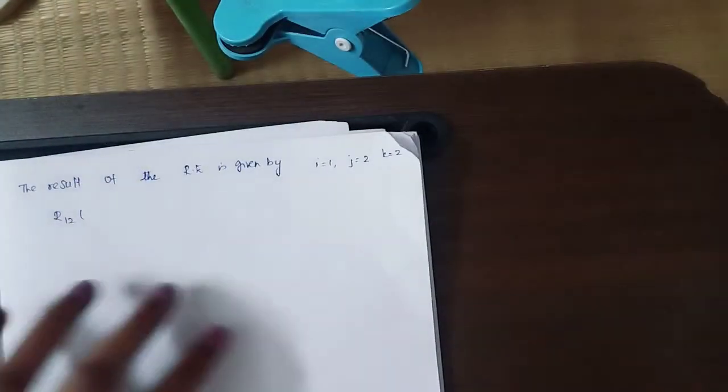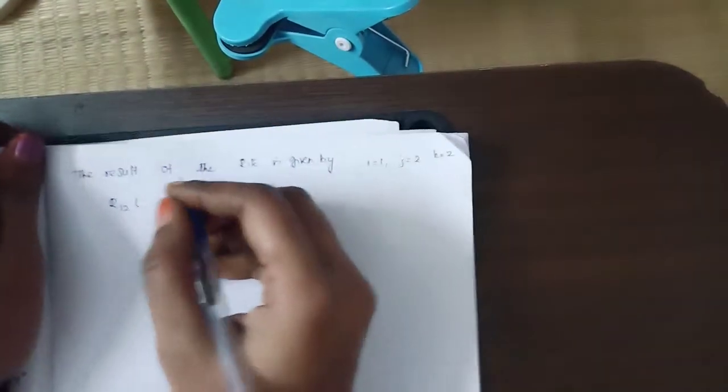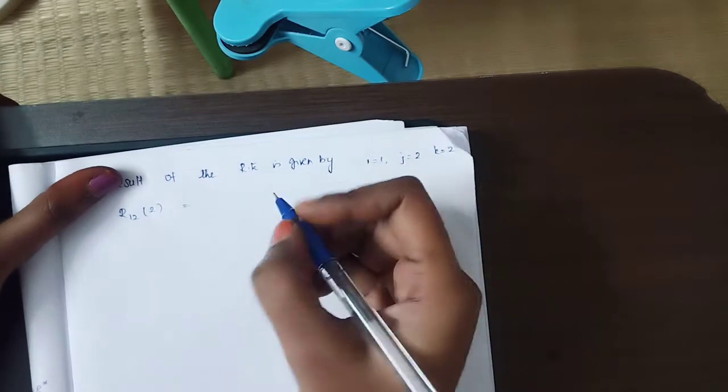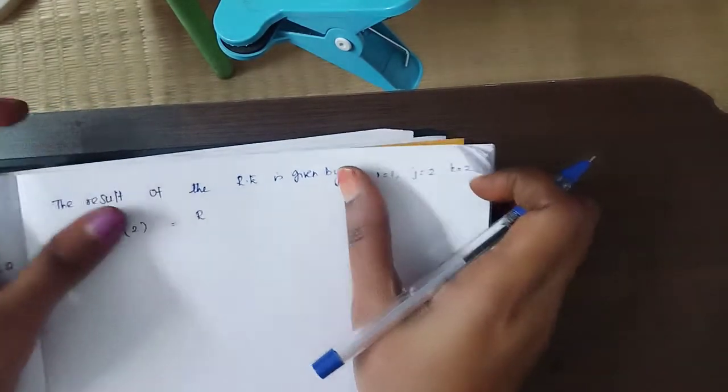After that, we'll have to look at this, right? R12 of 2 equal to, the formula will be applied over here.